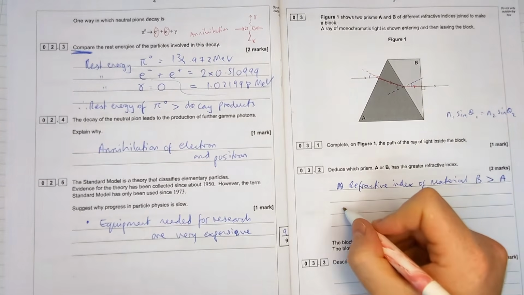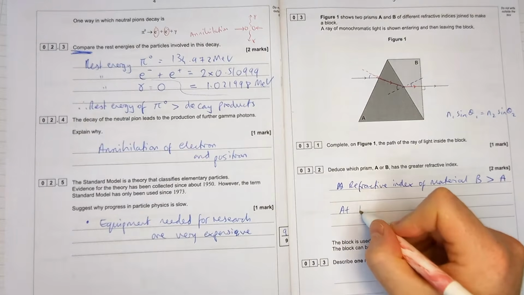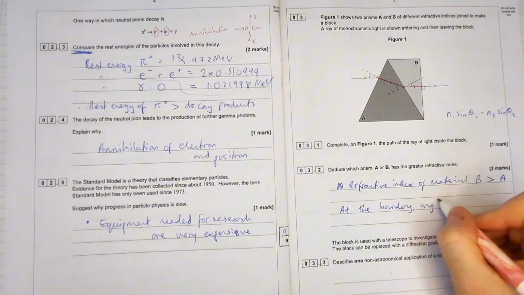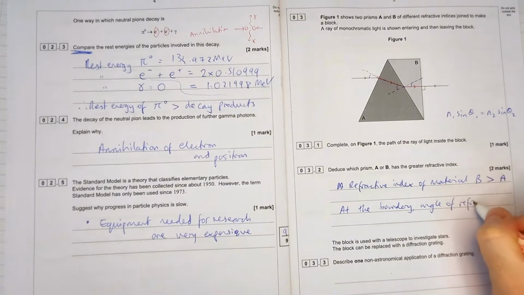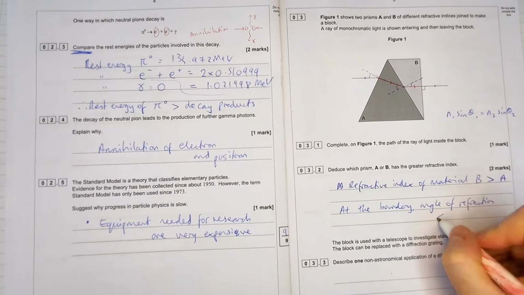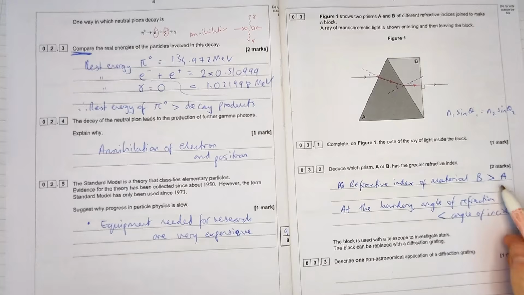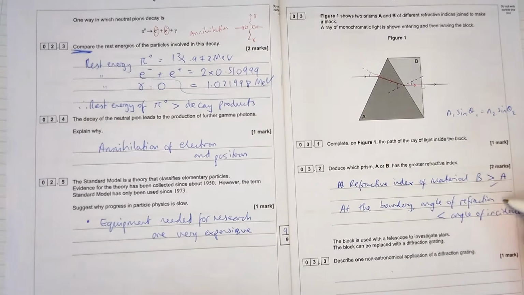And we'd say because the angle at the boundary, the angle of refraction is less than the angle of incidence. And again, you could use Snell's law to back yourself up here, but that's all the mark scheme's after for this question.